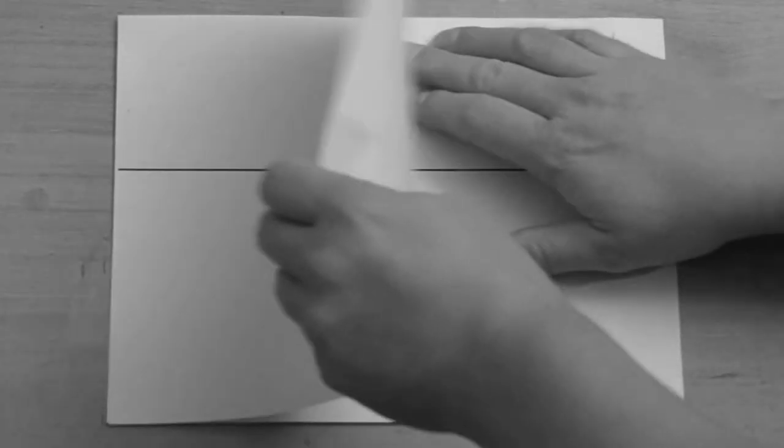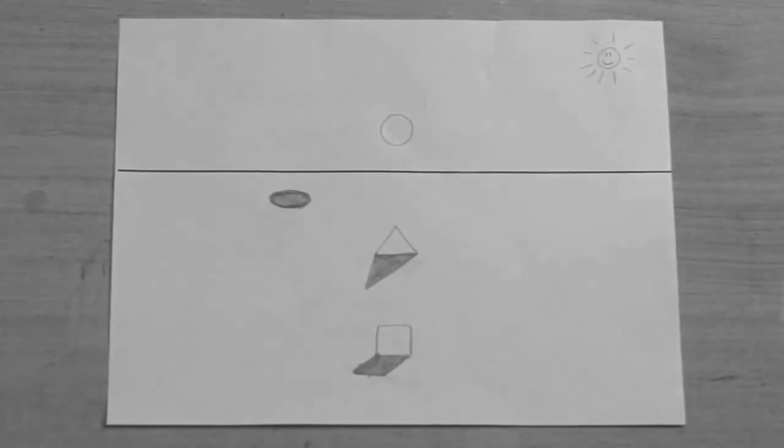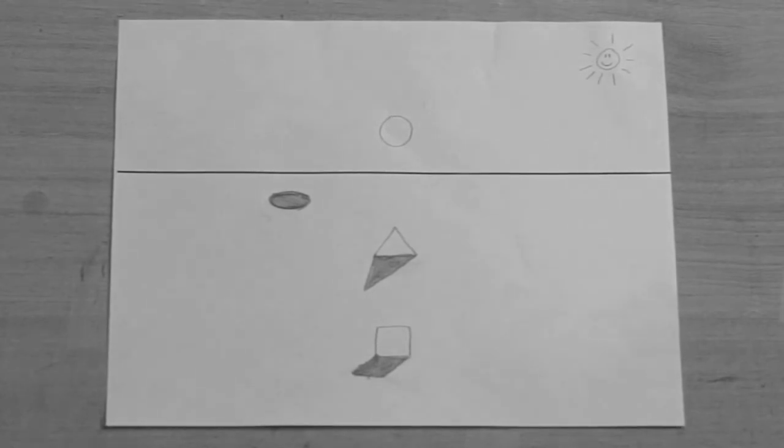And this is our project for today, drawing shadows of objects in the sky and on the ground. For more shadow fun, go outside on a warm sunny day and draw the shadows that you see.